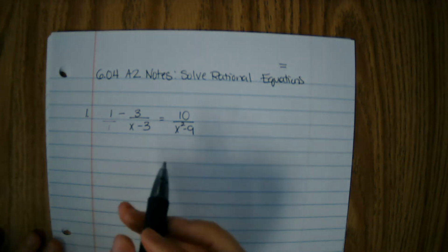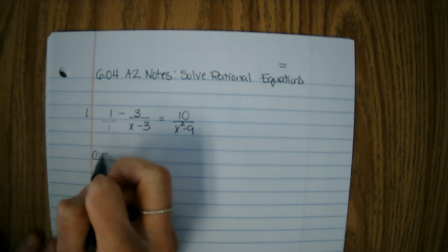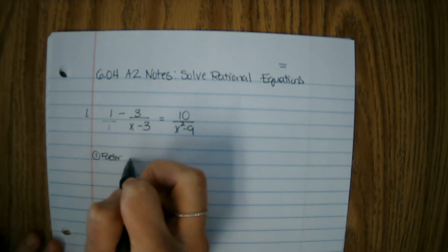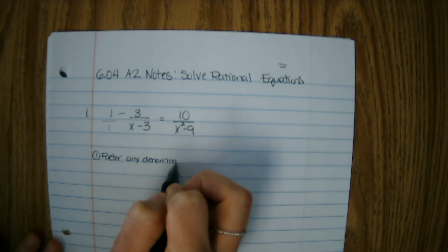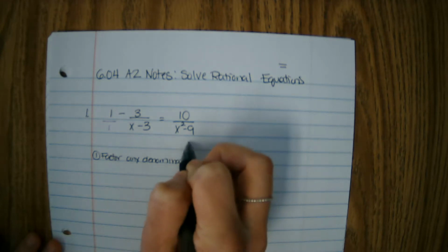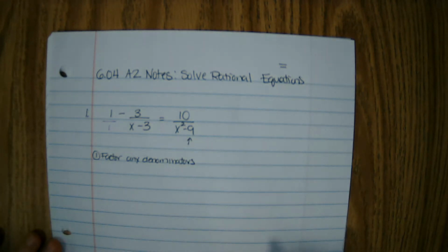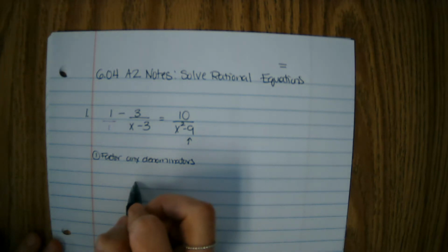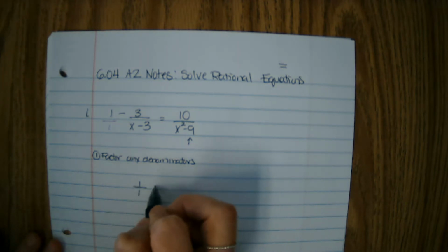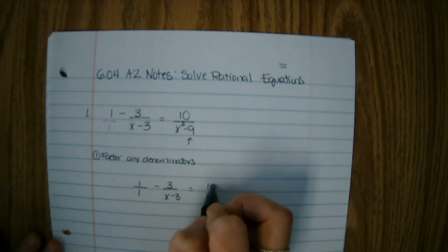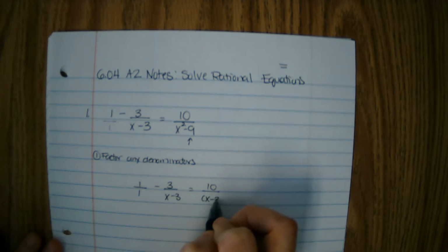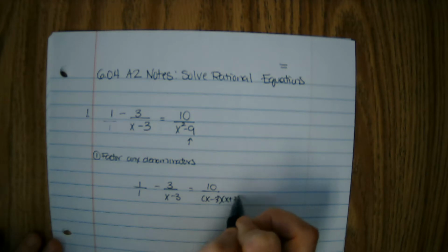So before we can begin, the first thing we want to do is factor any denominators that can be factored. So this one right here can be factored. That's a difference of two perfect squares. So I can rewrite this as 1 minus 3 over x minus 3 equals 10 over x minus 3, x plus 3.